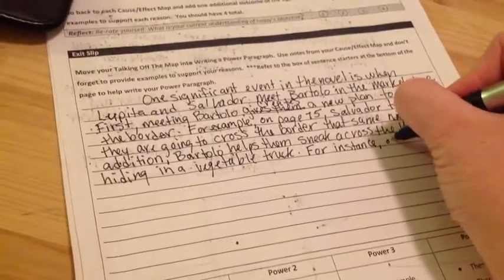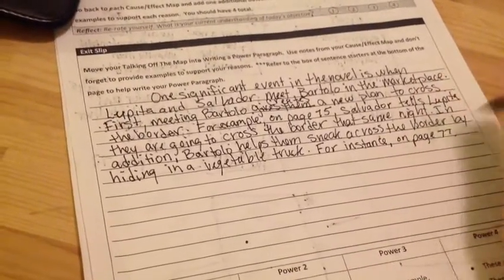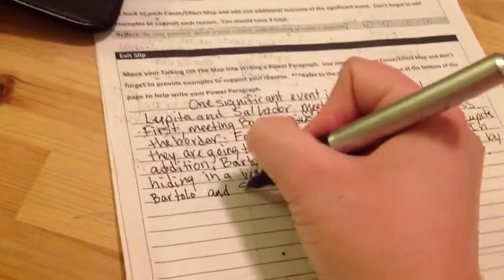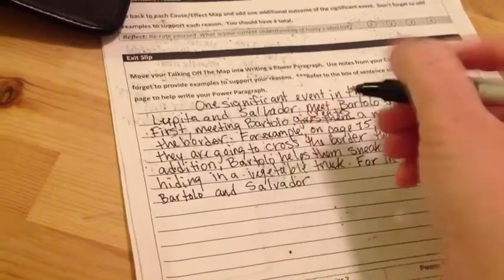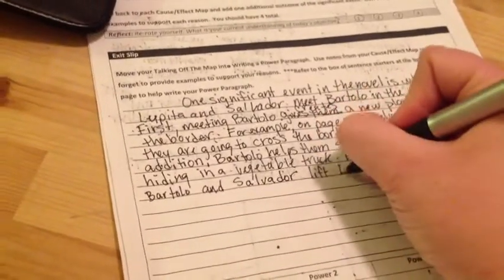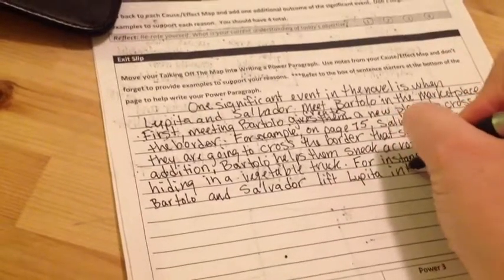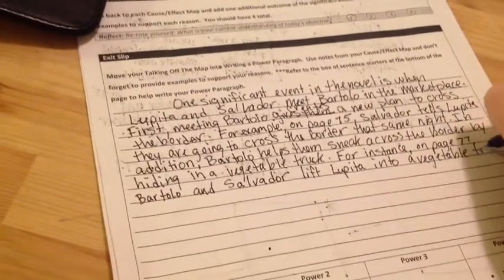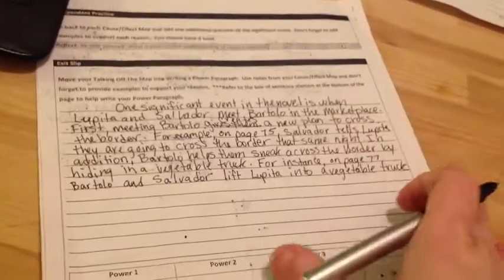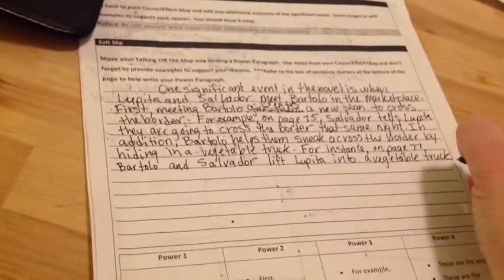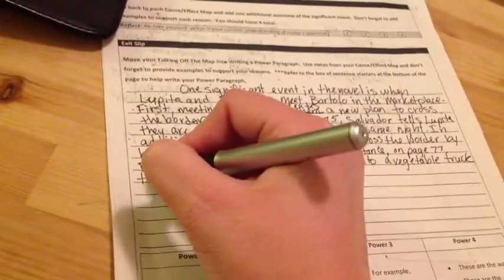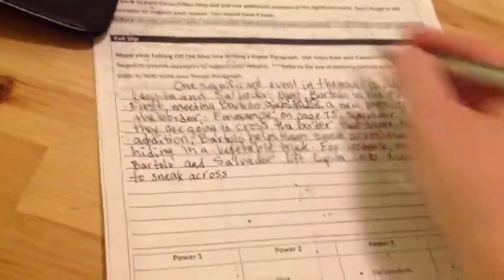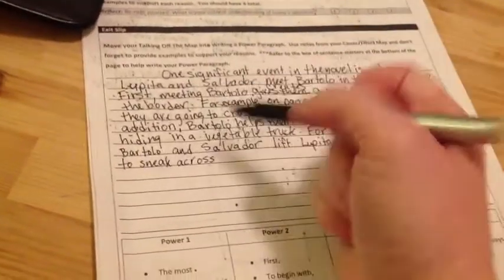comma, on page 77, Bartolo and Salvador lift Lupita into a vegetable truck. Oops. I'm going to just add to sneak across the border so that it makes sense and flows with our topic sentence.